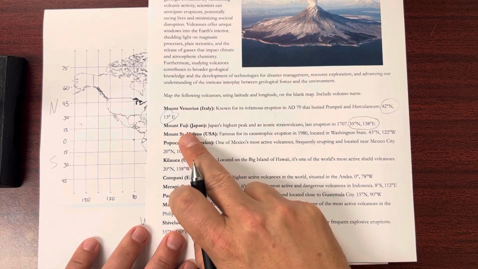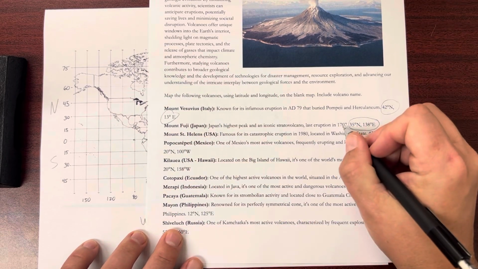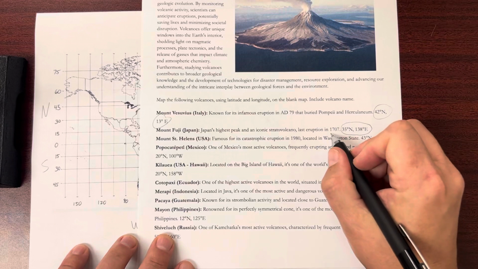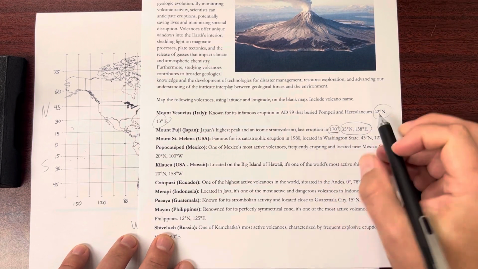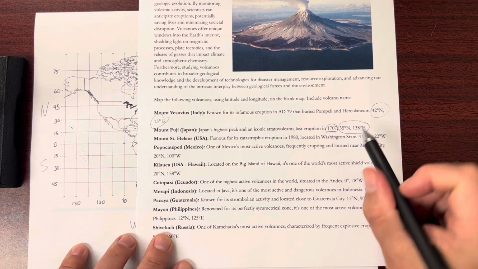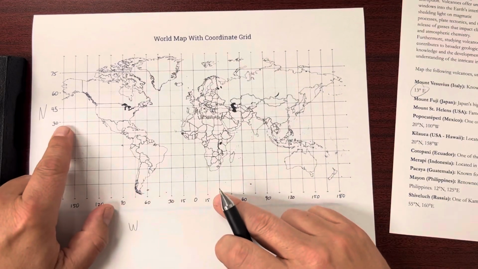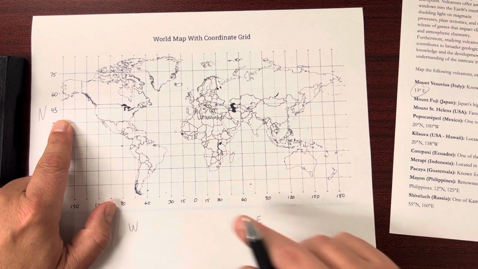The next one is Mount Fuji. We could do that one. And this one, you got to be careful because it gives a little fact here, but there's 1707 period. That's separate, right? So we're looking at this 35 north, 138 east. All right, so 35 north is going to be just above the 30 latitude.